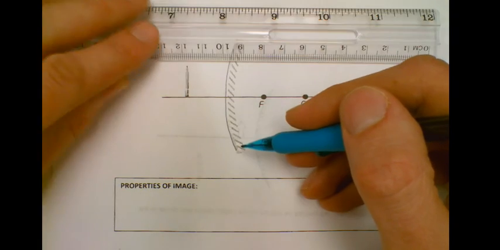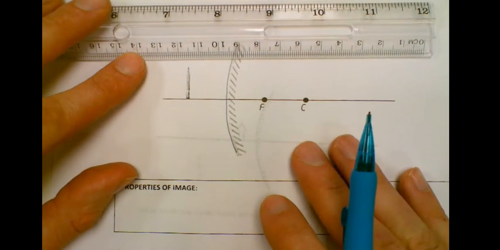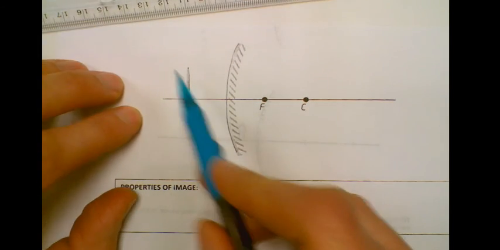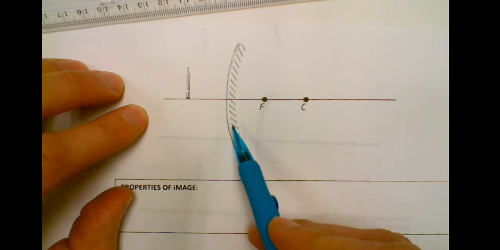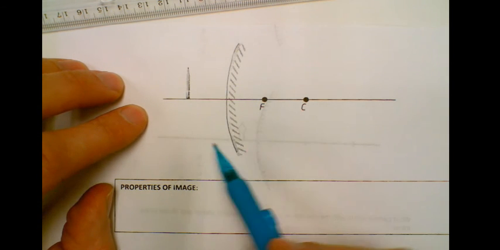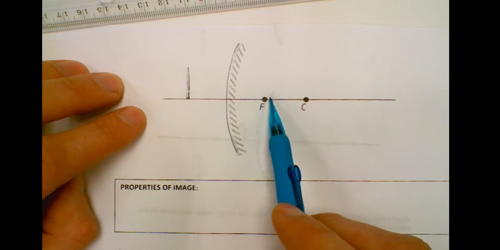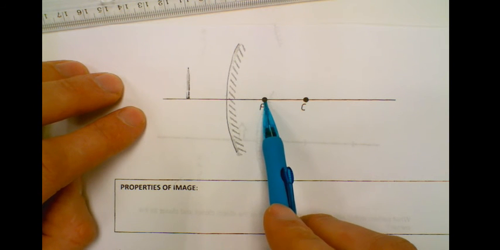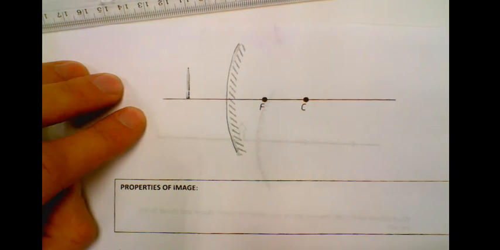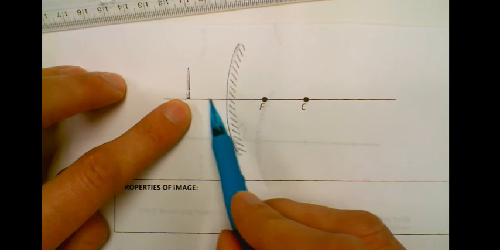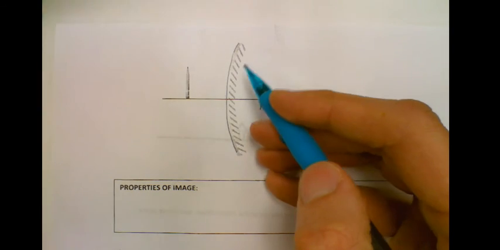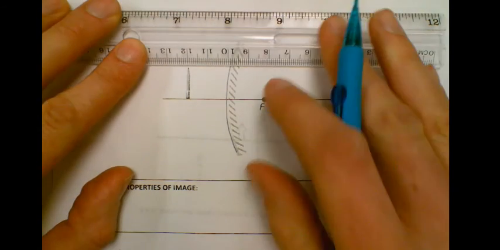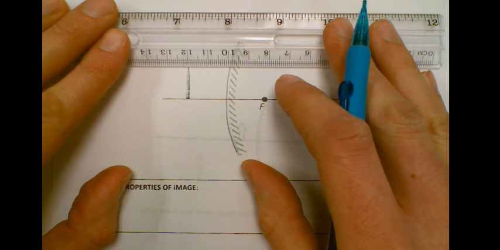So in this case we don't have the focal point on this side because any rays that come in are going to be diverted away, reflected away. So instead, the focal point, we're going to actually put it on this side. And even though light's not actually going to go here, it's going to help us figure out where this image will go.